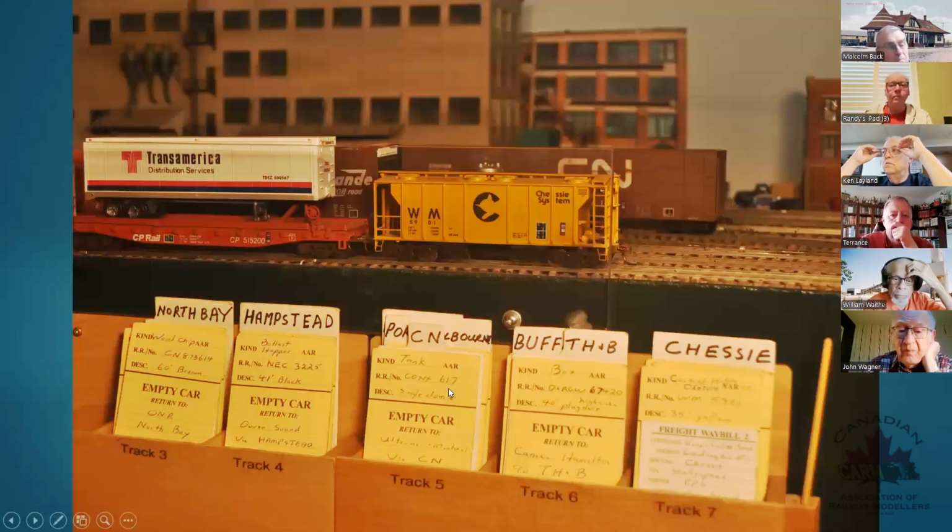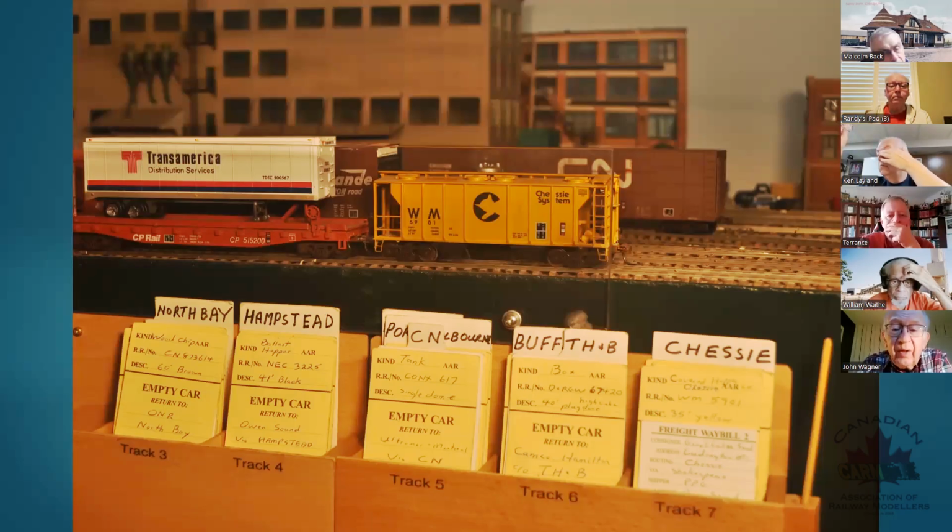They're not necessarily in the right order. The cards are in the right order in their specific heading, but the cars are mixed up. So once a track is pulled and you got an empty track, the yardmaster can switch that track with the multi-destinations and get another cut ready for another train that's coming.